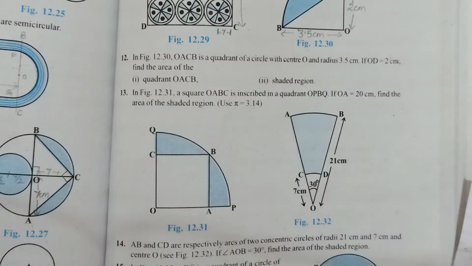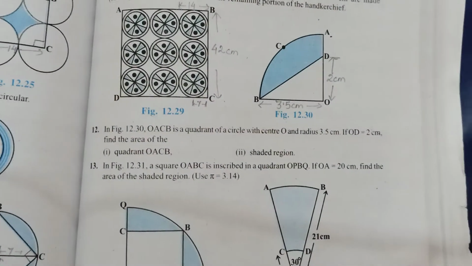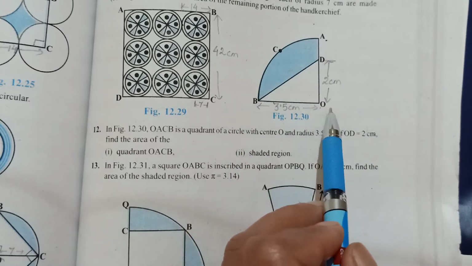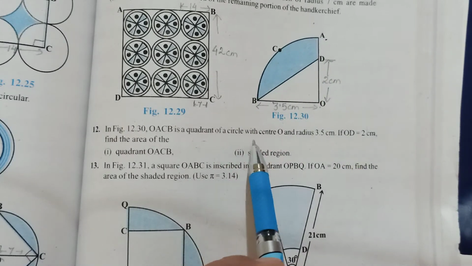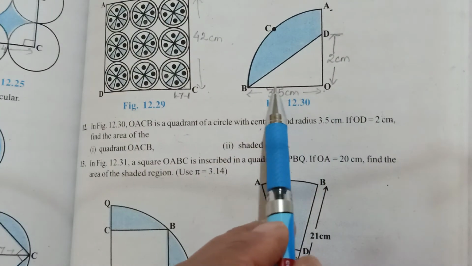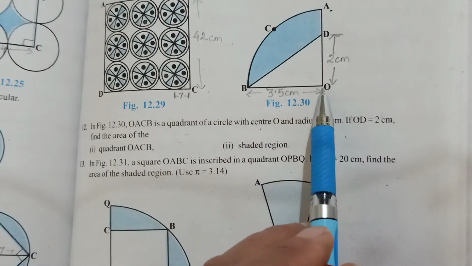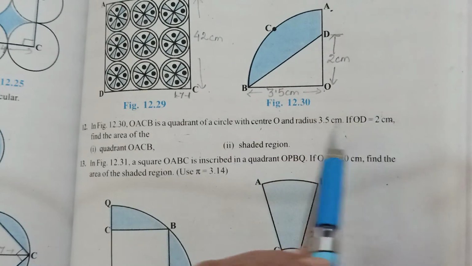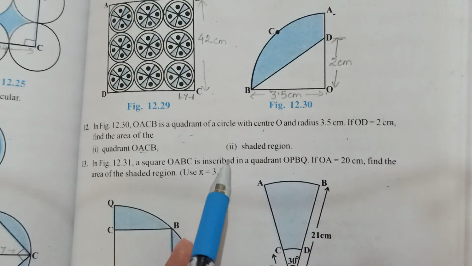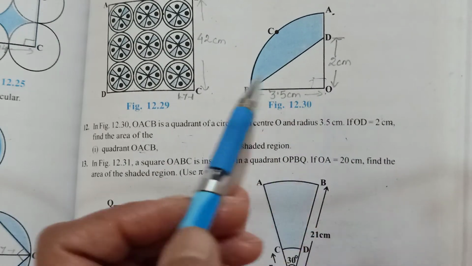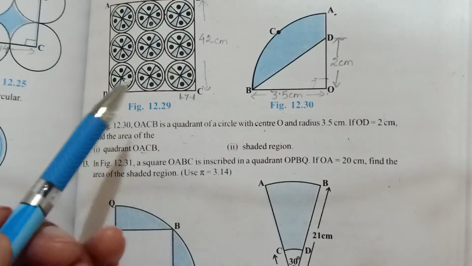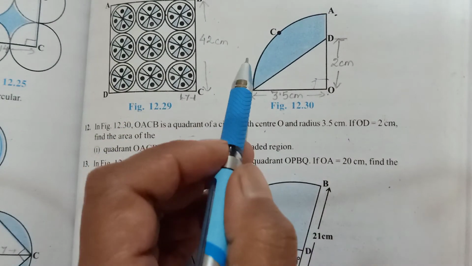And the next figure here. OACB is a quadrant. OACB is a quadrant of a circle with center O and radius being 3.5. Okay. If OD is 2, then you have to find the area of first the quadrant. So it is a quadrant, so it is 1/4, the angle is 90, 90/360 also gives 1/4, straight away you can also take 1/4 pi r square. That is easy. Shaded region here.